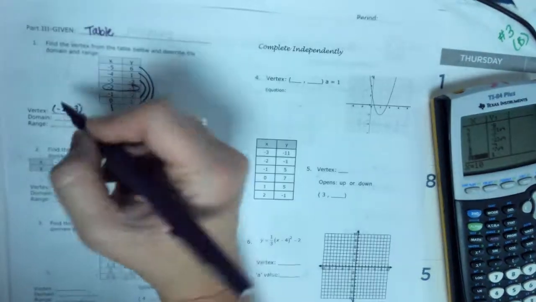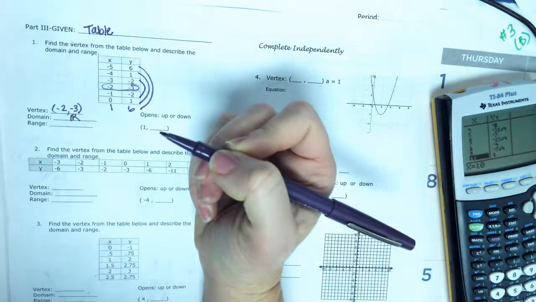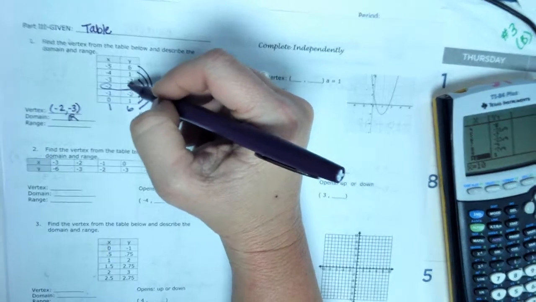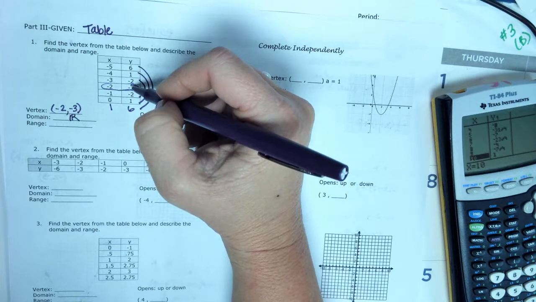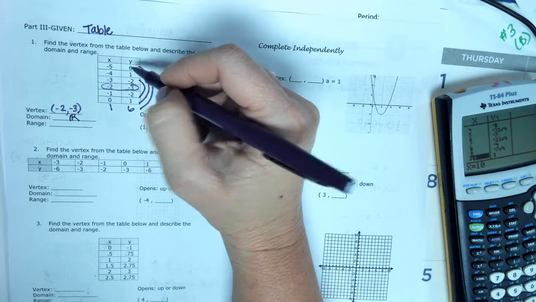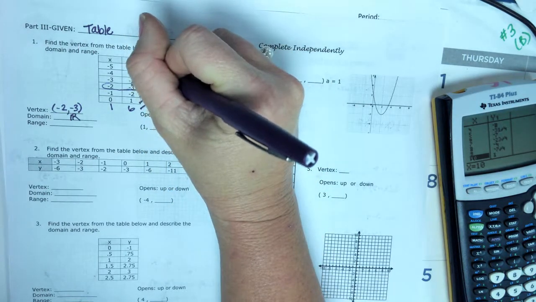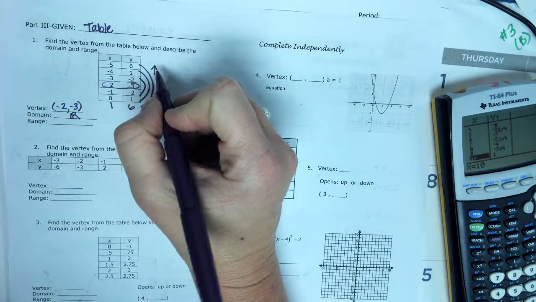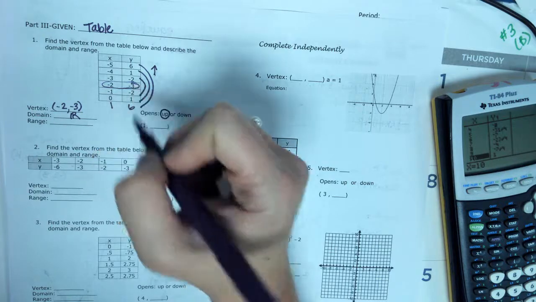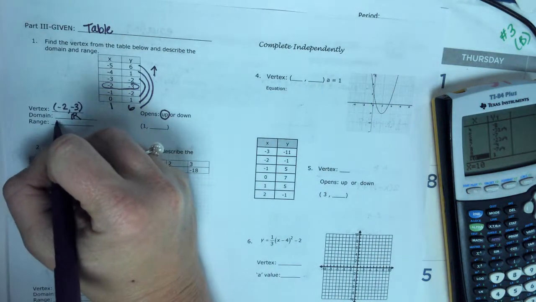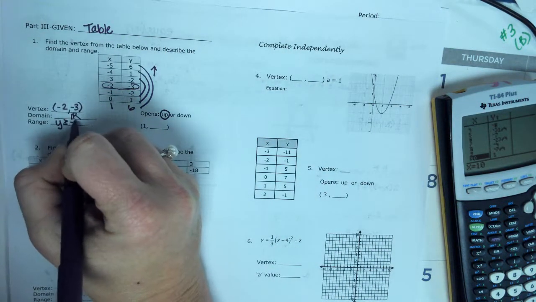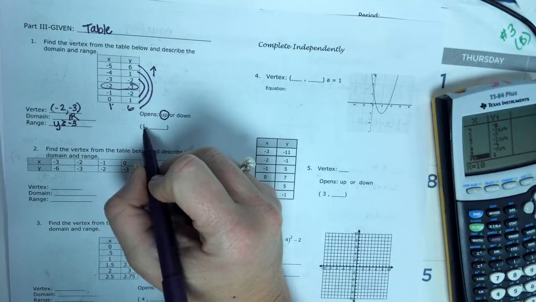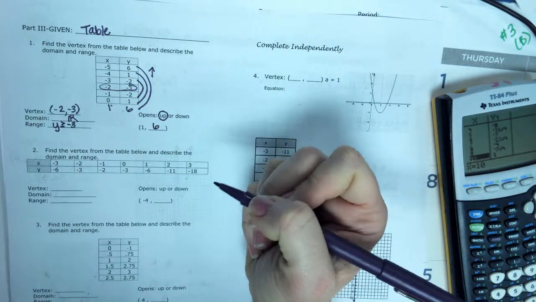My domain is going to be all real numbers, and then my range, so I know my y value is going to equal negative 3, and then when I look at the other values, I see that my parabola is going to be going up. I'm going to circle up here. So that means y is going to be equal to negative 3 or anything greater than negative 3. So our range would be y is greater than or equal to negative 3. And then we already found whenever x is 1, our y value is 6.